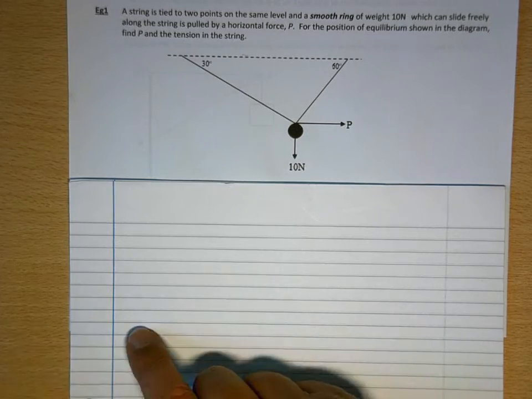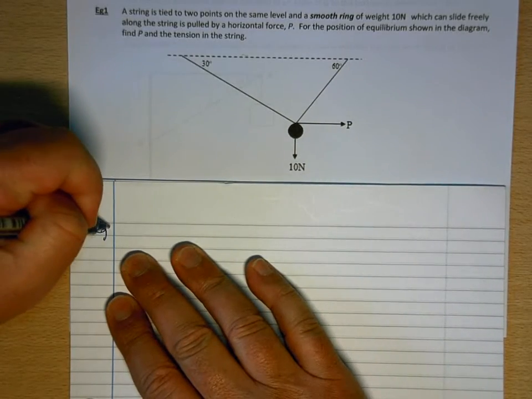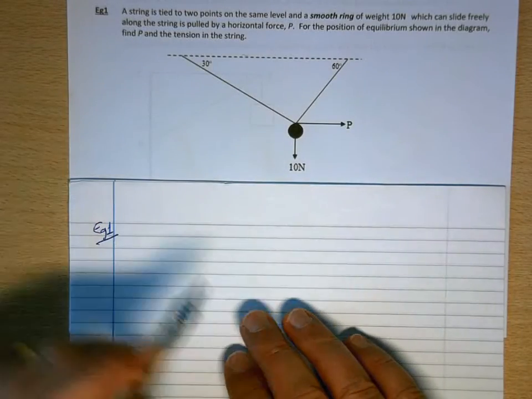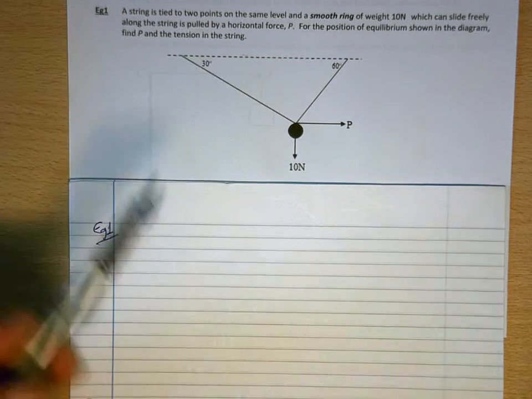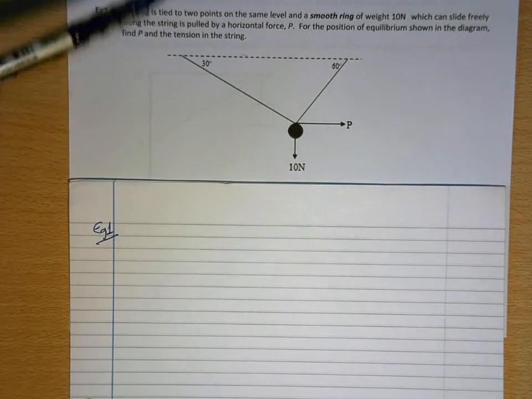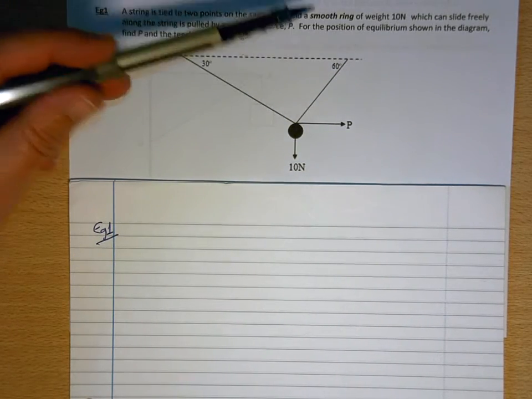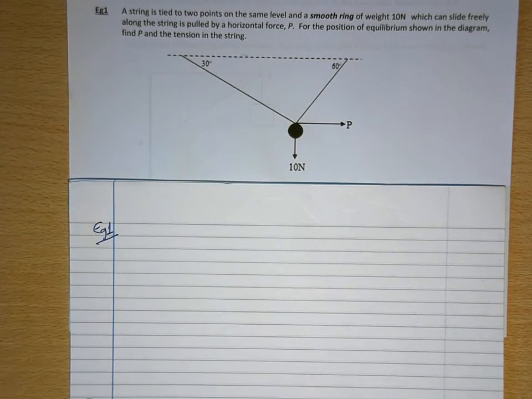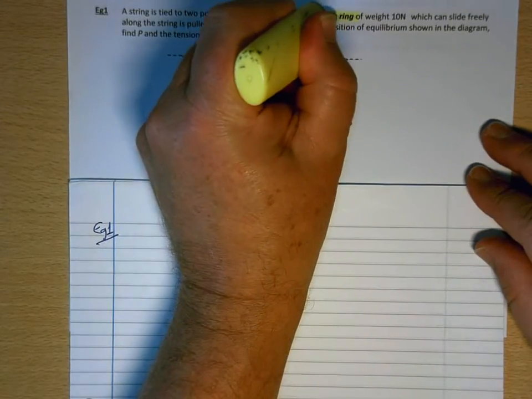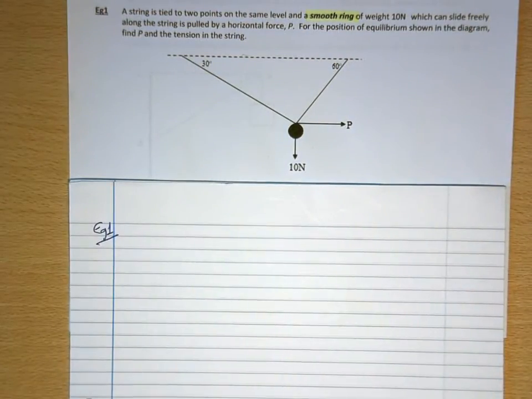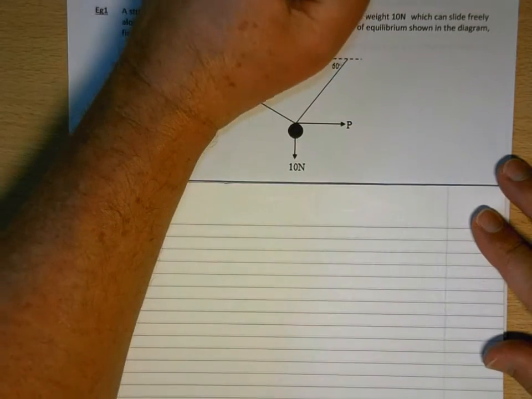So Eg1. A string is tied to 2 points on the same level, so that would be there and there, and a smooth ring of weight 10 newtons. So the smooth ring would be a trigger that you've got equal tensions.